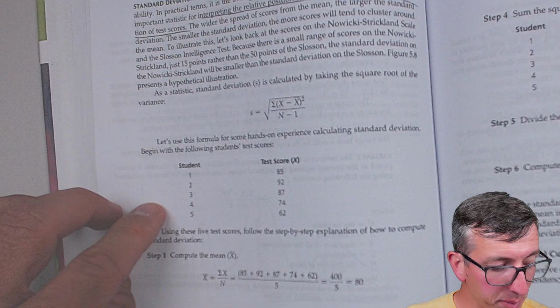So we have X by itself, it's each of these individual scores. So we're going to plug in, by the way, the sum of all of those scores is 85 plus 92 plus 87 plus 74 plus 62. That's what that means. The N is how many scores. By the way, this is just the formula for understanding the mean, and the symbol for the mean is X with a line over it. Okay, so X is an individual score, X with a line is all the scores averaged. That's what we're trying to understand here.